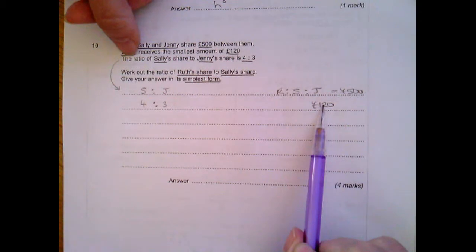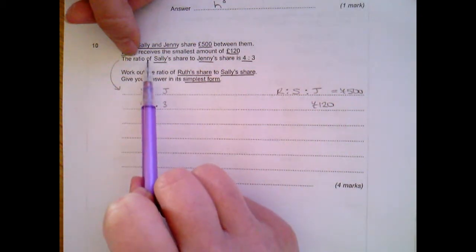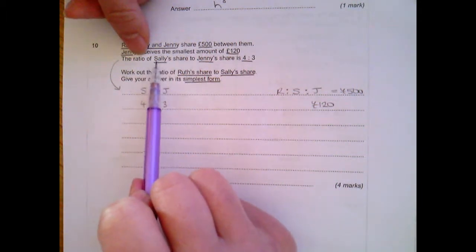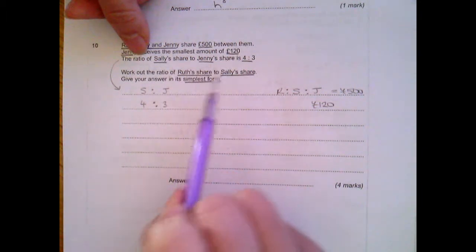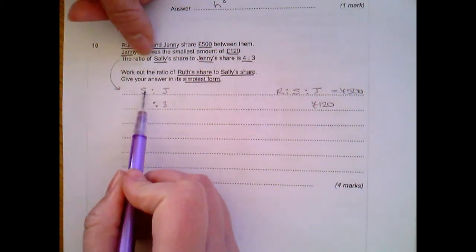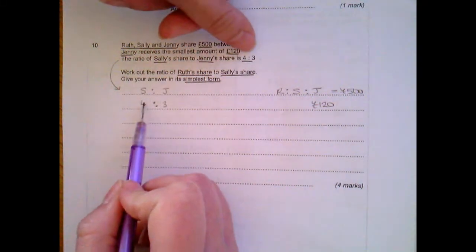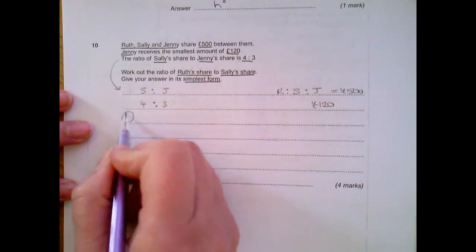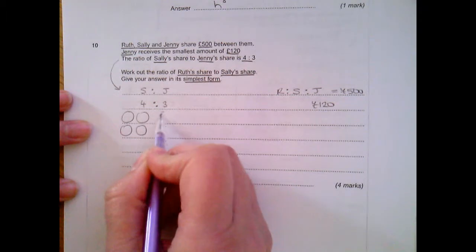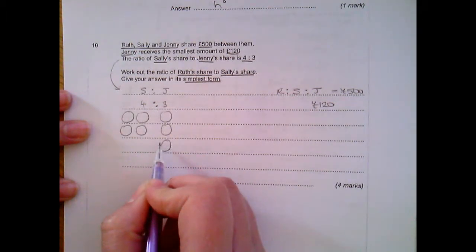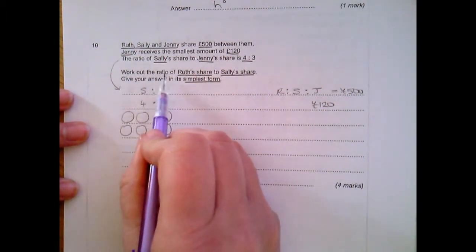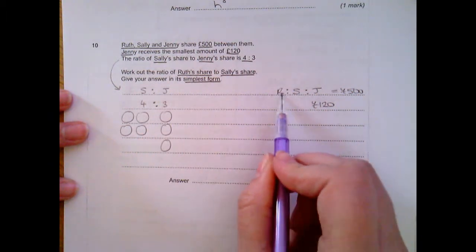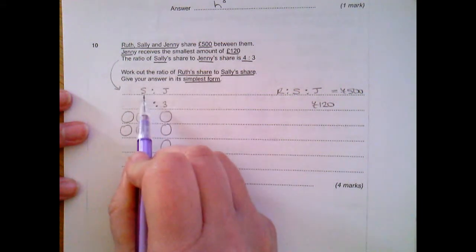And then it starts talking about ratio, but it doesn't give you the ratio for Ruth, Sally and Jenny. The ratio that it gives you for Sally and Jenny's share is 4 to 3. So here I've got Sally first, then Jenny, 4 to 3. So Sally gets more than Jenny. Sally gets 4 money bags and Jenny only gets 3. What they're wanting you to work out is the ratio for the other 2 people, for Ruth and Sally. So these 2 people here. So Ruth isn't part of this ratio at all.